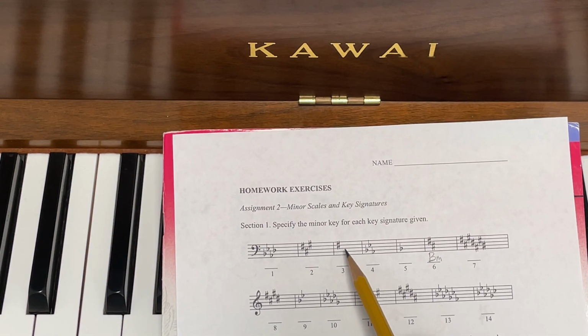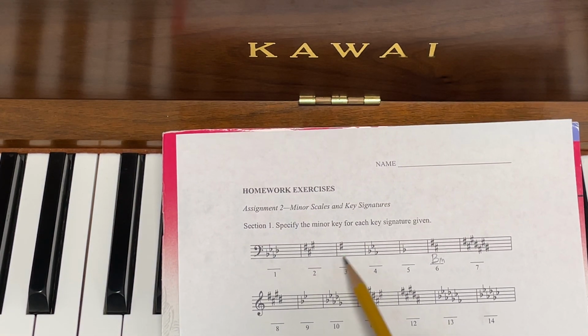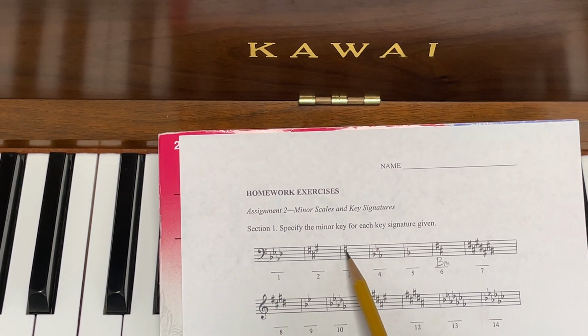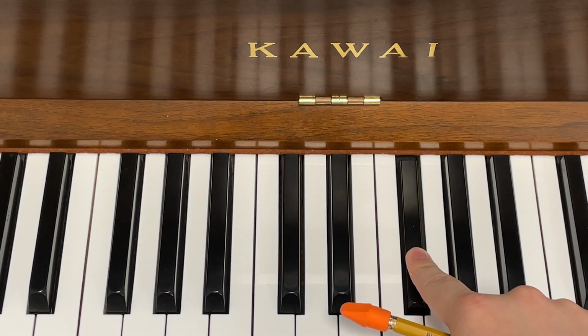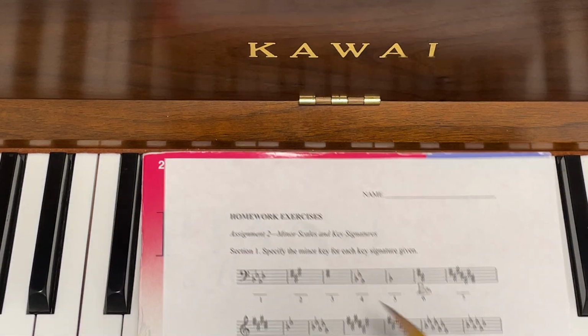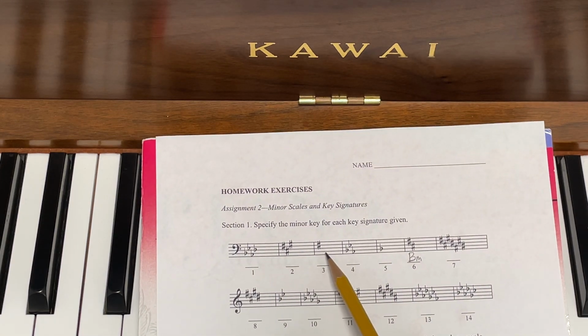All right, let's do another one. Number 3, we got just 1 sharp. So the last sharp is this one. That's an F sharp there, because remember we're in bass clef. So F sharp is the last sharp there. So if we go up a half step from that, then it's G. So this is the key signature for G major.